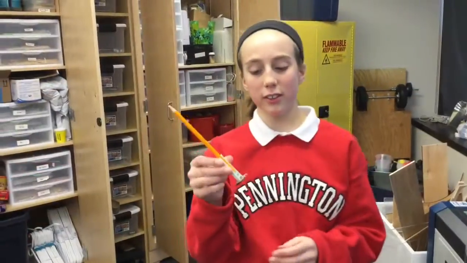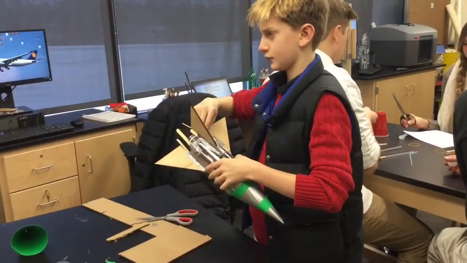Okay, so we're using these stabilizers and this cardboard piece to make sure that our rocket doesn't fall over before it launches.